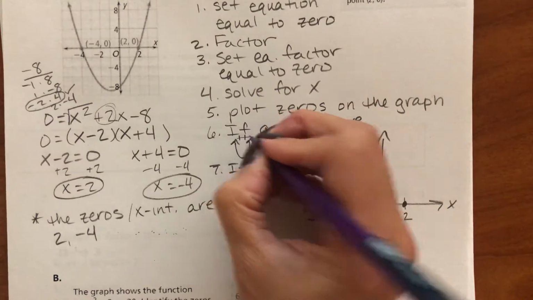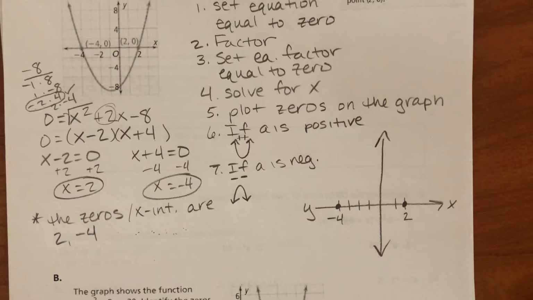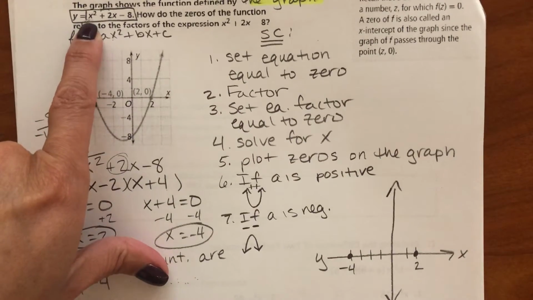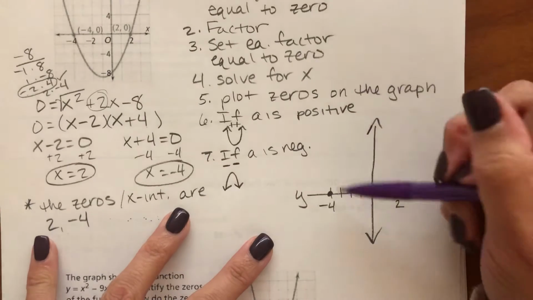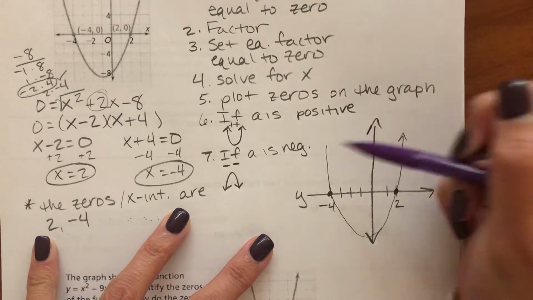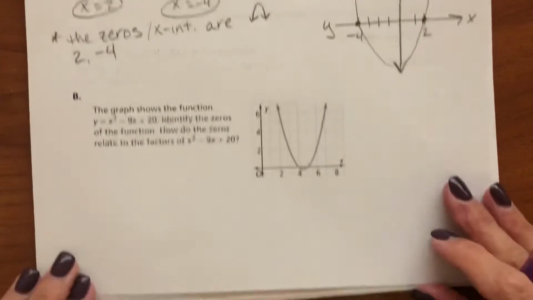So positive happy face, negative frowny face. So in our case, our a is a positive 1. So that means our graph is going to open up. And it's going to look something like that. Okay, pause the video, try B on your own.